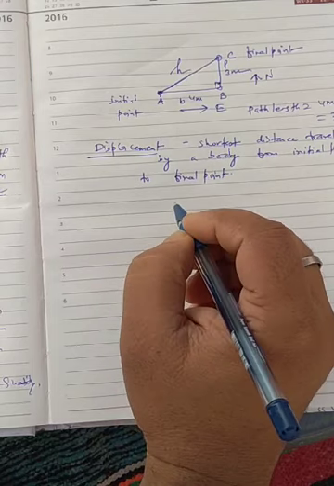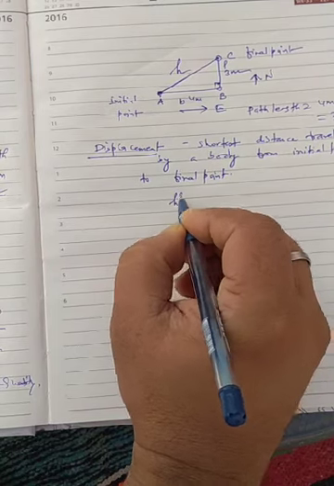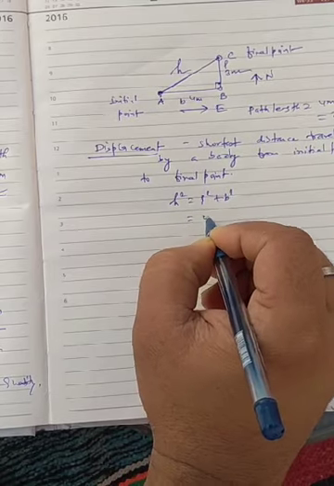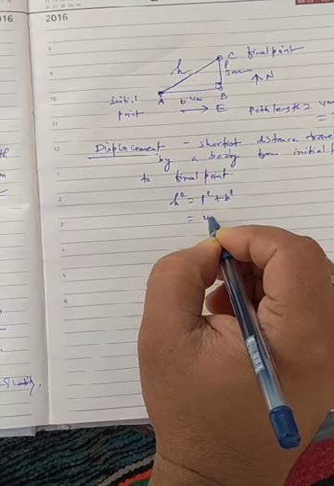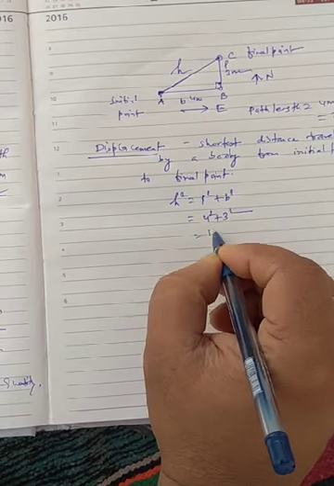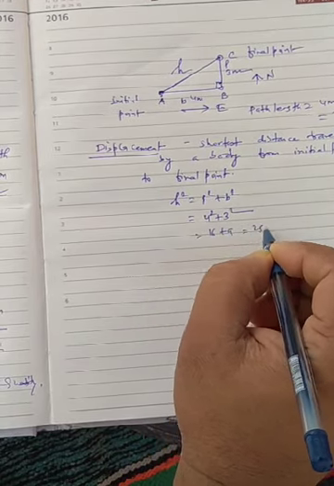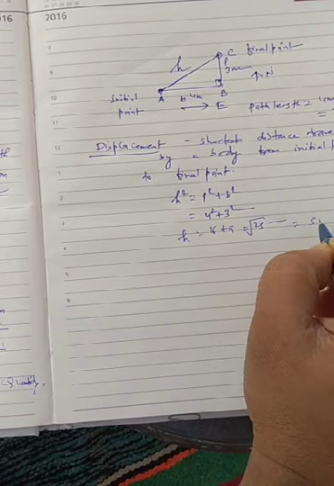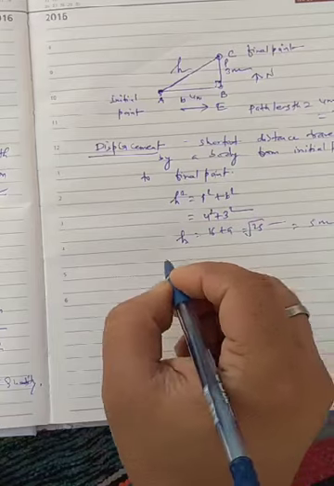So, by using Pythagoras, h square equals p square plus b square. So, 4 square plus 3 square gives you 16 plus 9, 25. So h equals root 25, that means 5 meter. So what is the hypotenuse?